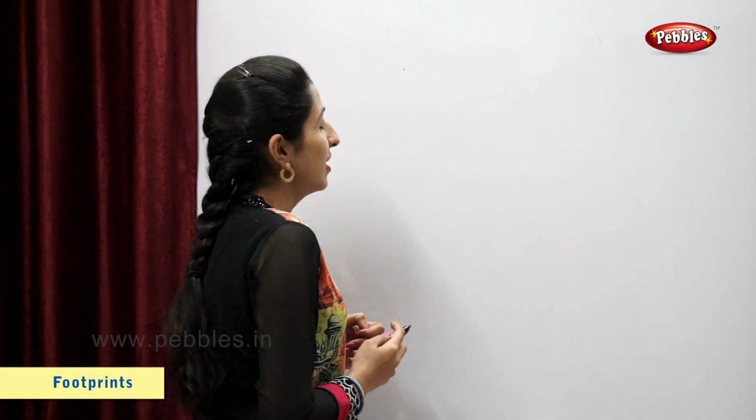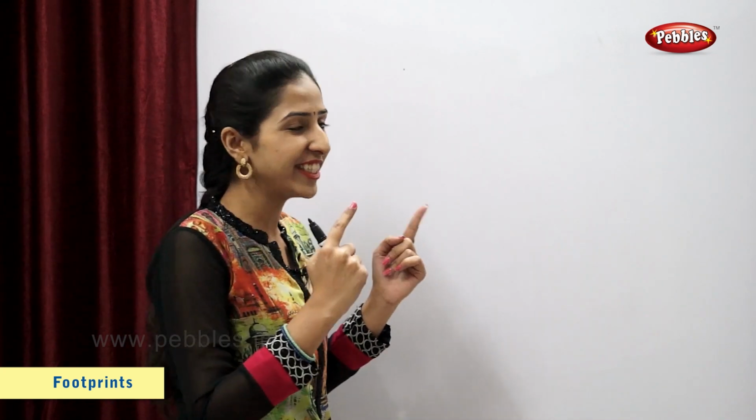Making use of basic shapes, I'm going to make some nice jewelry for my friend. Let's make. I will draw earrings using triangle and circle. Let's see.